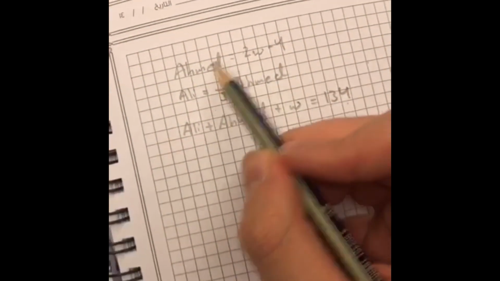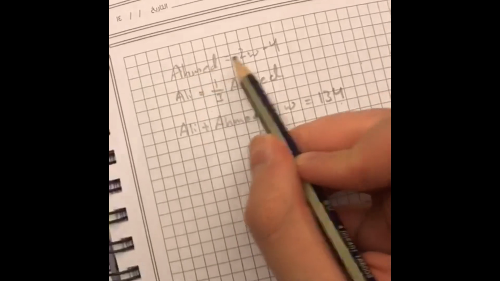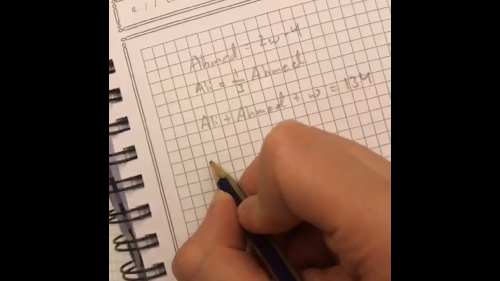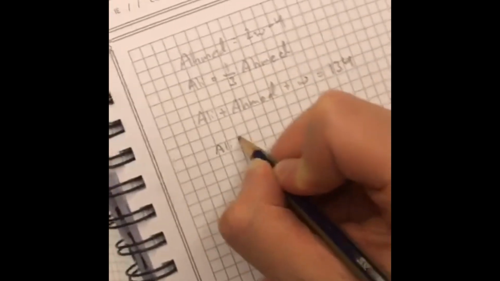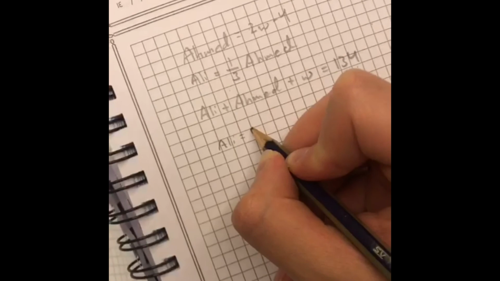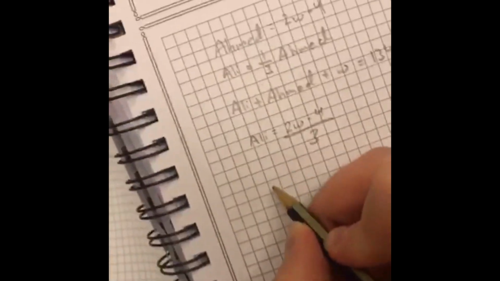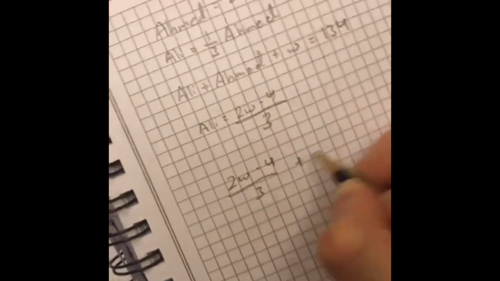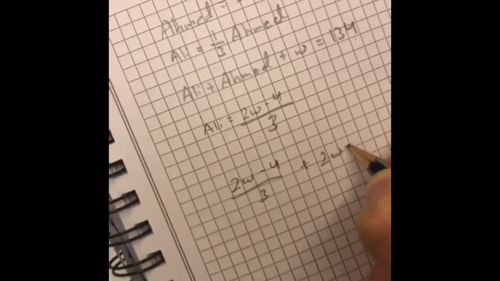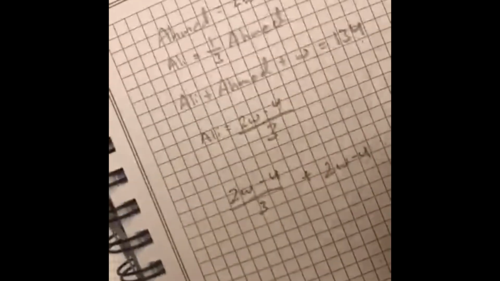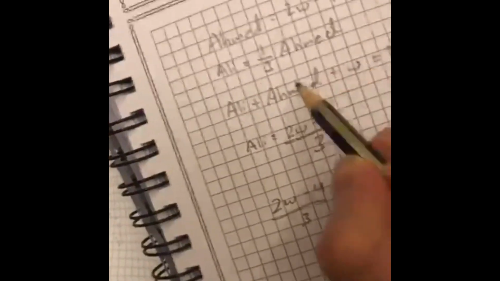So basically, you have to rewrite them. Ahmed, we said, is 2w minus 4, and Ali is a third of Ahmed, so basically Ali equals 2w minus 4 over 3. Now you just add 2w minus 4 over 3 plus 2w minus 4, that's not y, that's a 4, plus w. We're just using this equation again, equals 134.